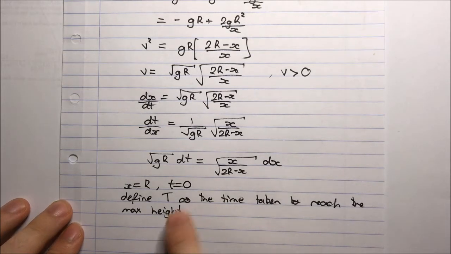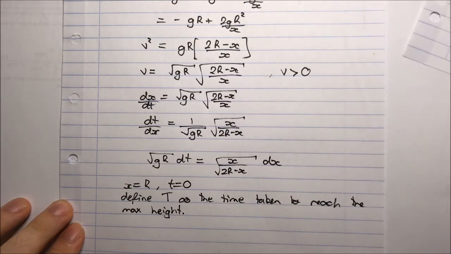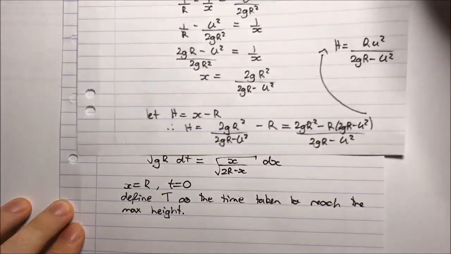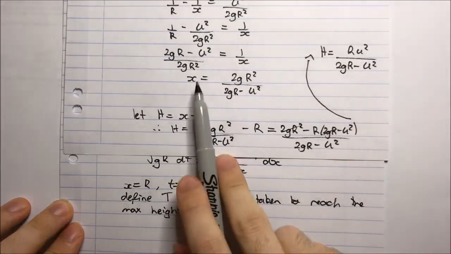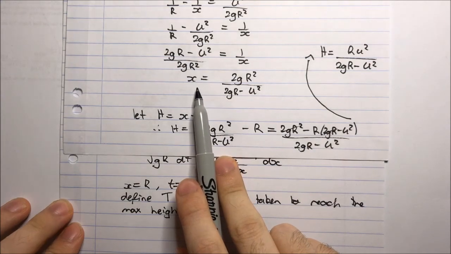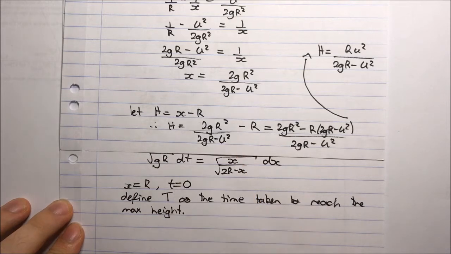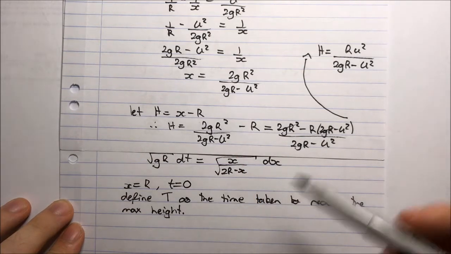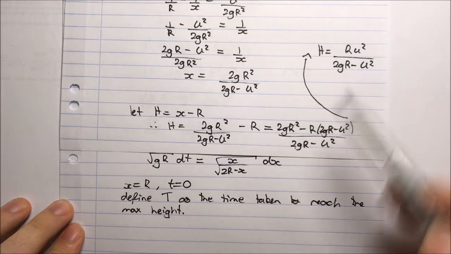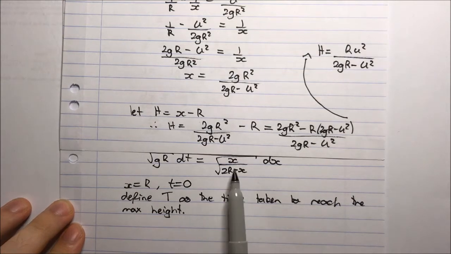Well, for that, we need to go back to part B, where we worked out the maximum height, where x equals the maximum height from the center of the Earth. The h was the maximum height from the surface of the Earth, but since we're dealing with x's here, we're going to use this.